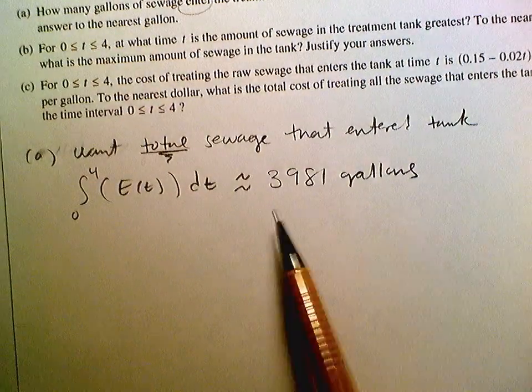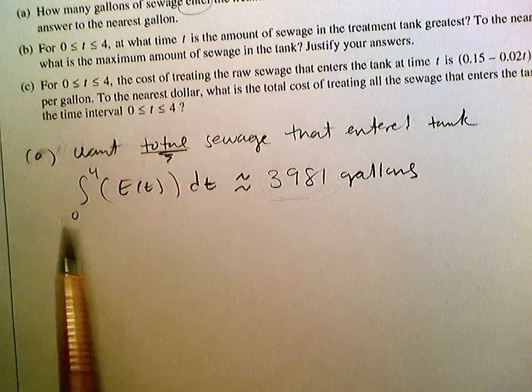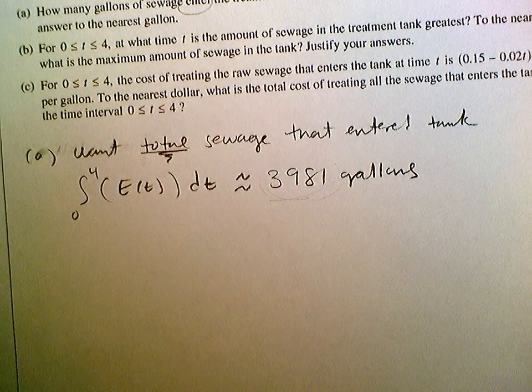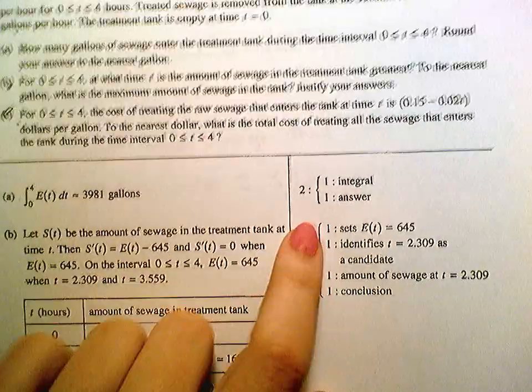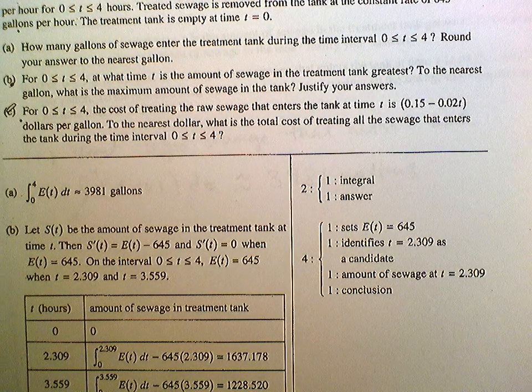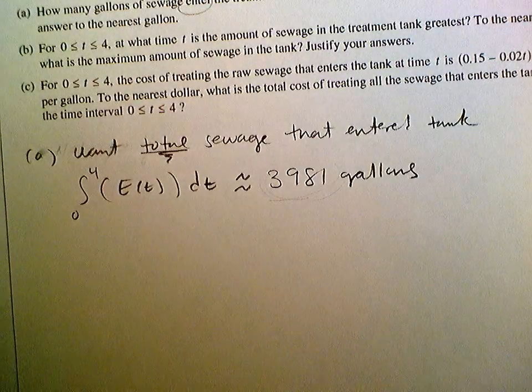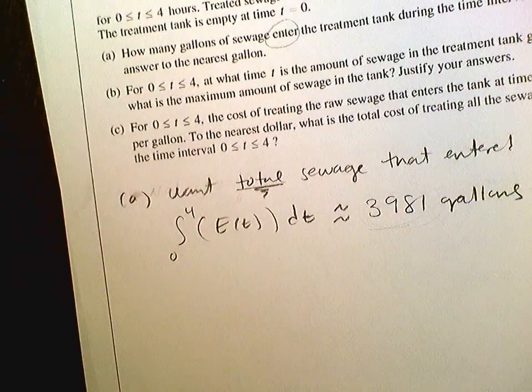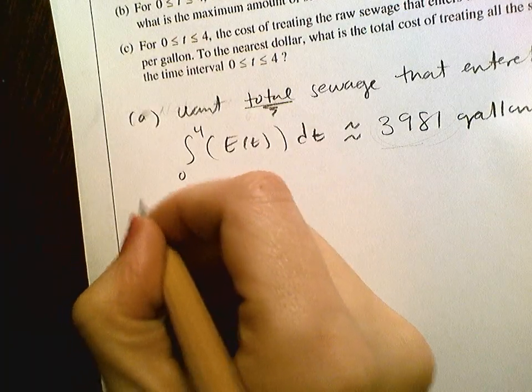gallons. Now, a couple of you got this answer, but you didn't show the integral, so you didn't get full points. So this is 2 points right there. Integral, answer. You can absolutely do that after we've practiced more. So there's part A. Now part B.